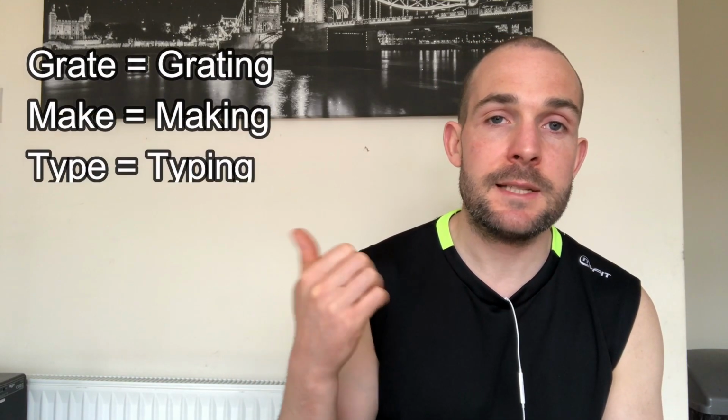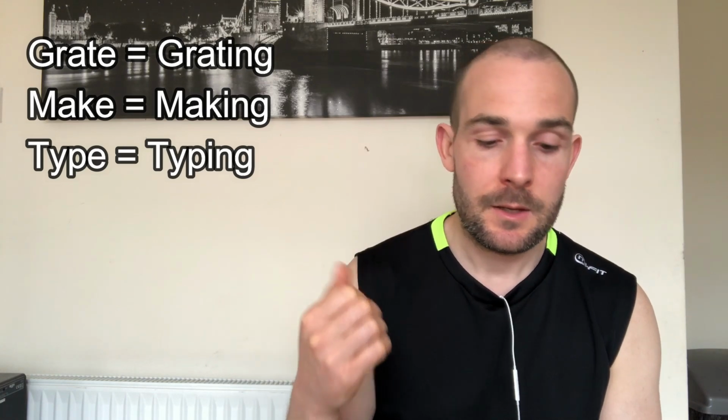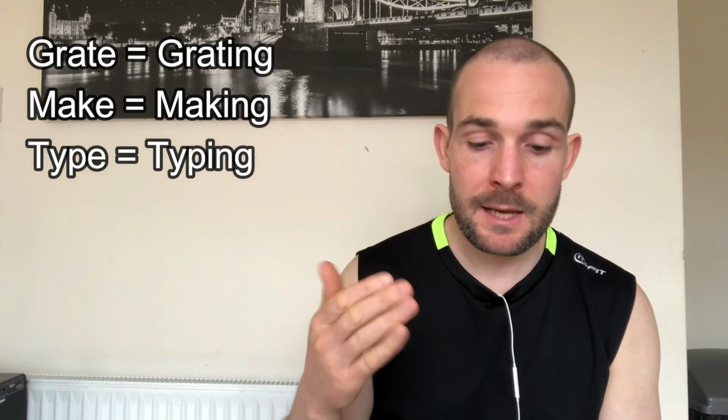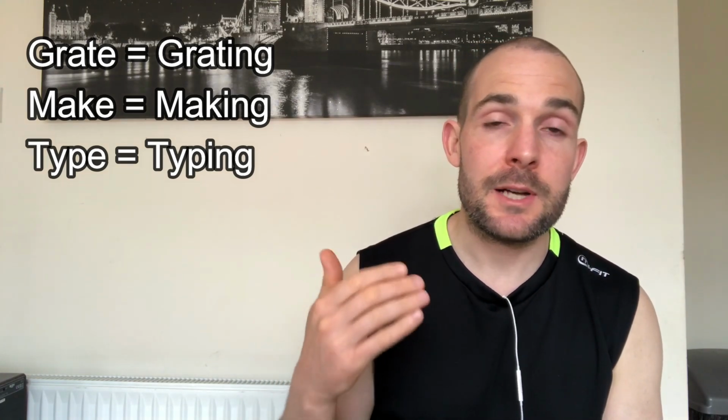You have to pay special attention to verbs that end in E because we will drop the E before adding the ing. So to give you some examples of verbs that follow that pattern, we've got the verb to grate, which would become grating, and you can see I've dropped the E. The verb to make, which becomes making, but as you can see again, I've dropped the E. And the verb to type, which becomes typing, but as you can see, we drop the E before adding the ing.